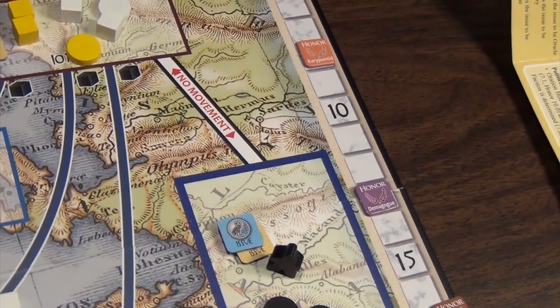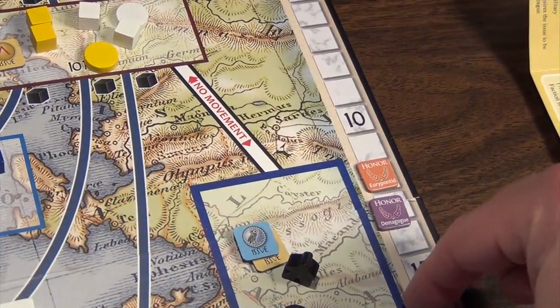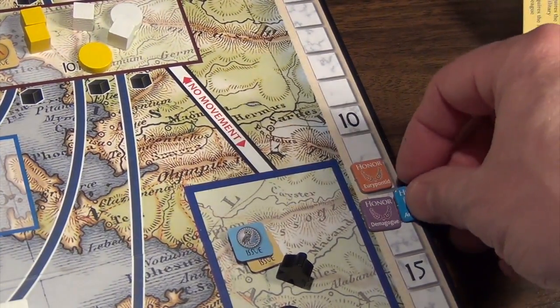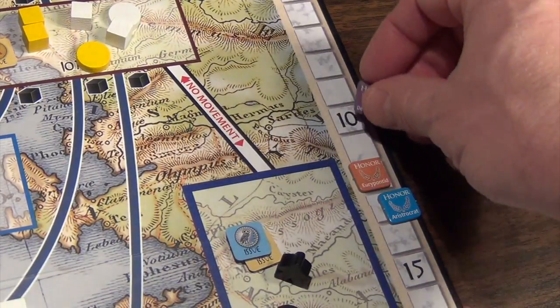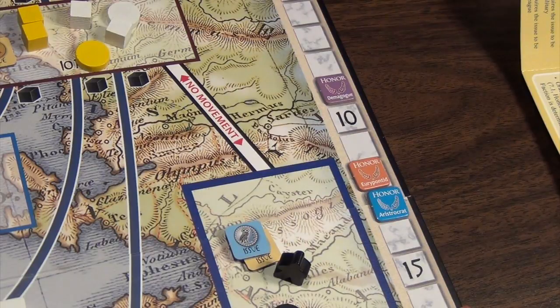It's all going to be in the shot. These guys are going to go up by 4: 1, 2, 3, 4. They're going to go down by 4: 1, 2, 3, 4. And they're going to go down by 4: 1, 2, 3, 4. And so the scenario is over.